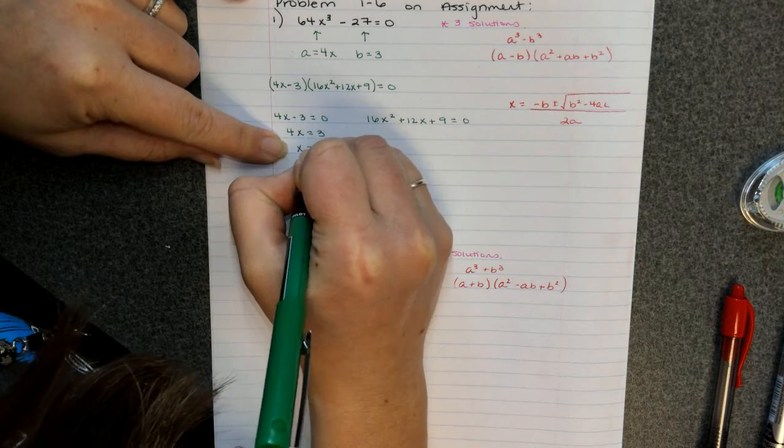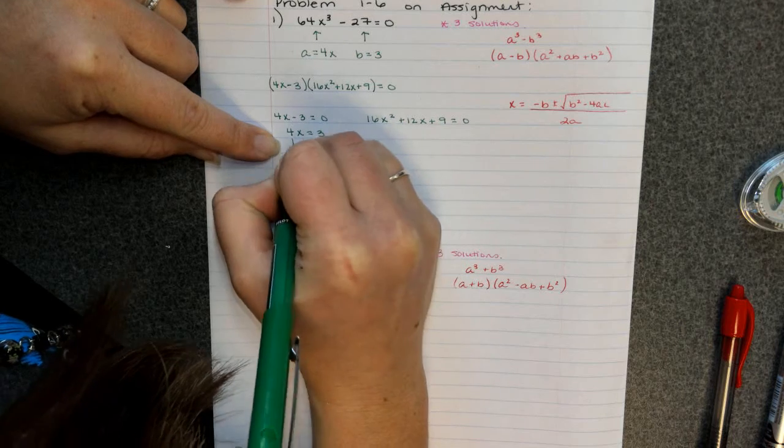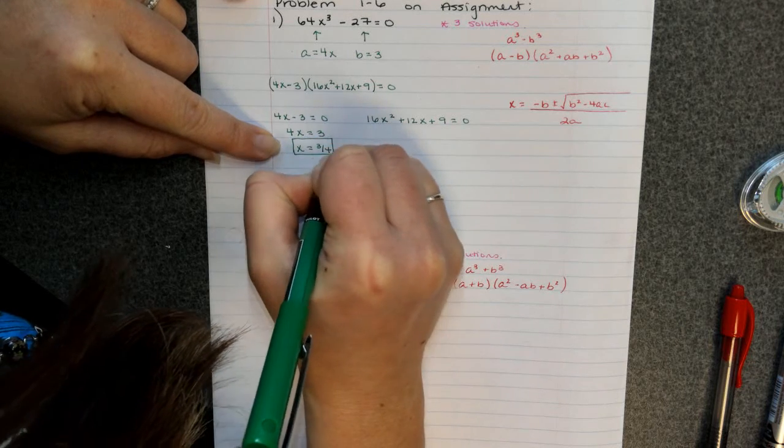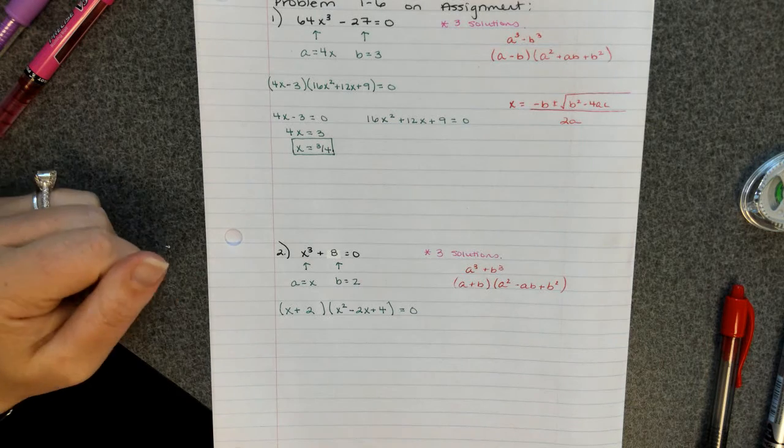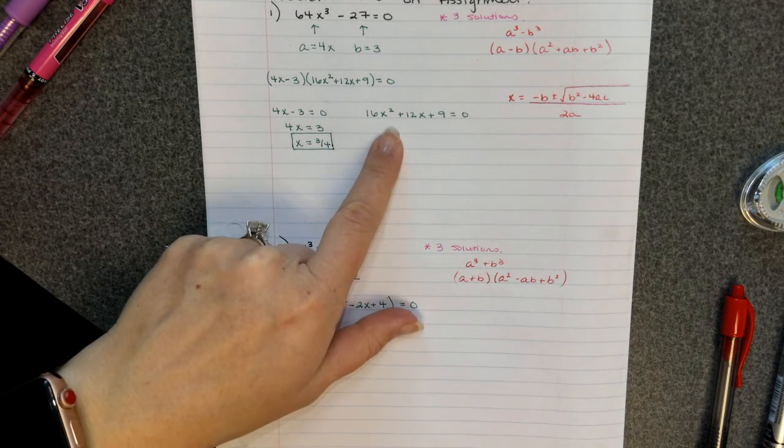Divide by 4 on both sides. X equals 3/4 is 1 out of our 3 solutions. So we're a third of the way there. This one's going to take a little bit of work.